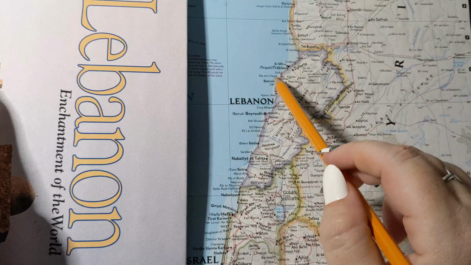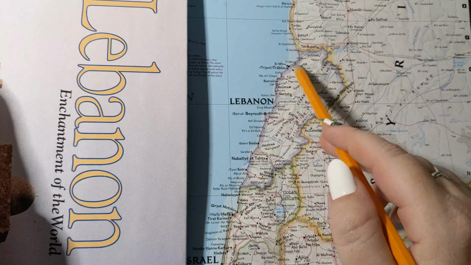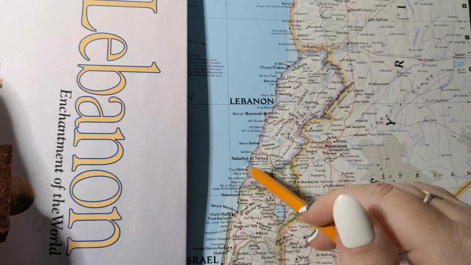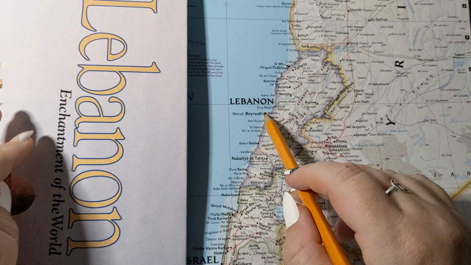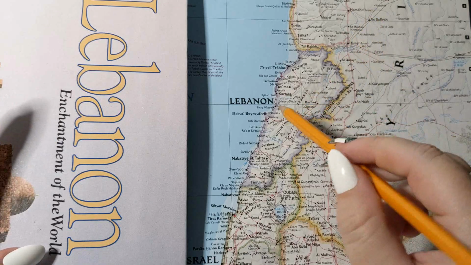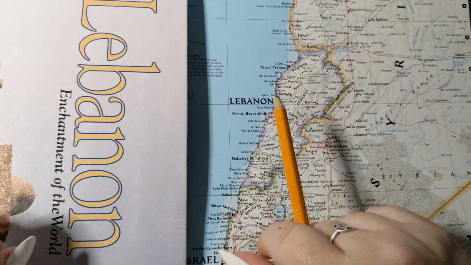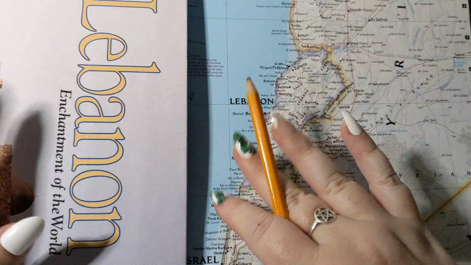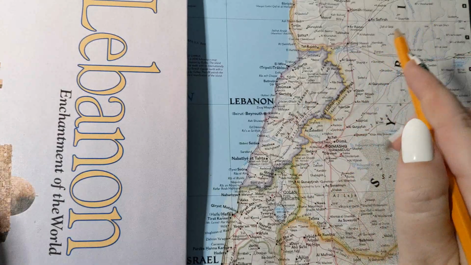Over here is, of course, the beautiful coast. It's pretty much where the majority of people live. It's where all the major cities are, and where the capital city of Beirut lies, right here. Other major cities, well, actually, I'm going to mention them in the history because they were established super long ago, including Beirut. So we'll come back to that.